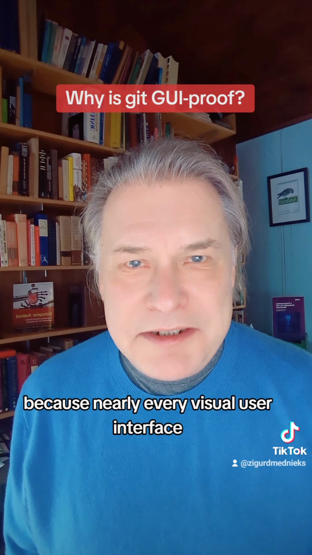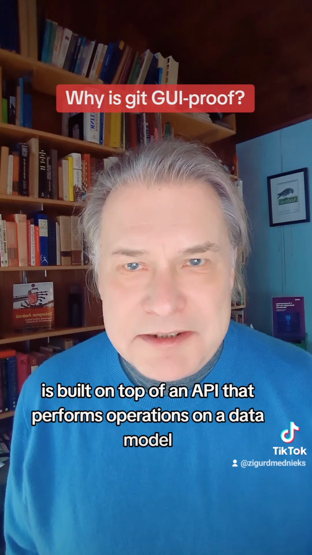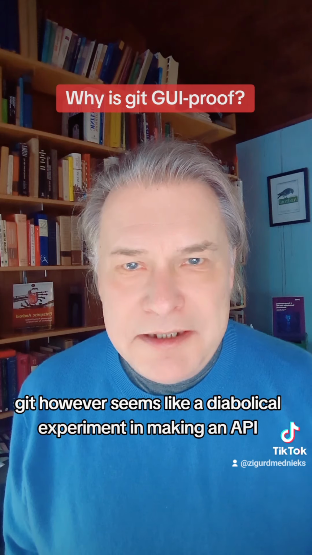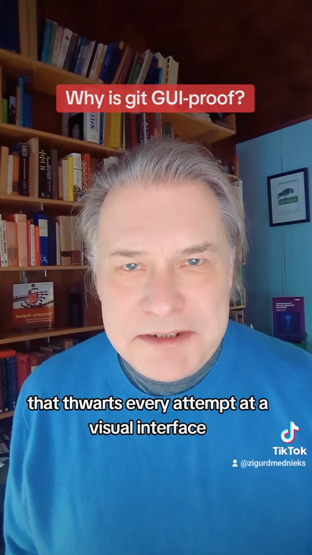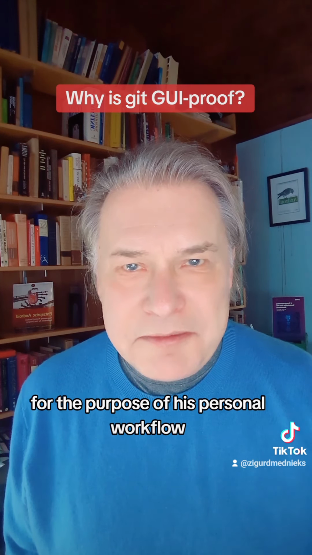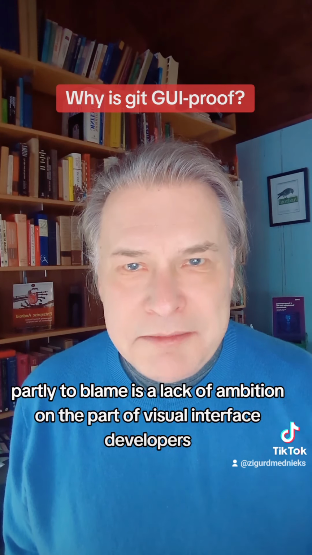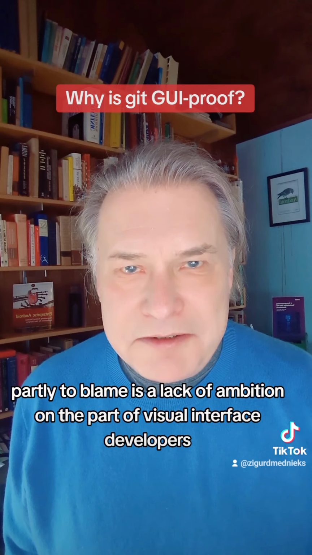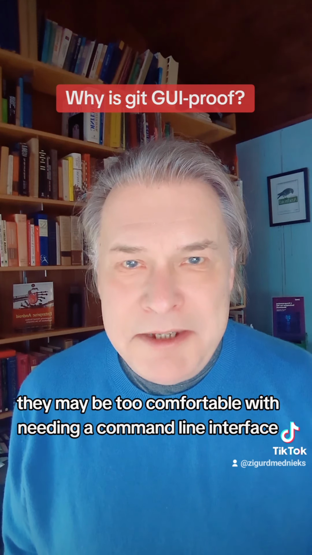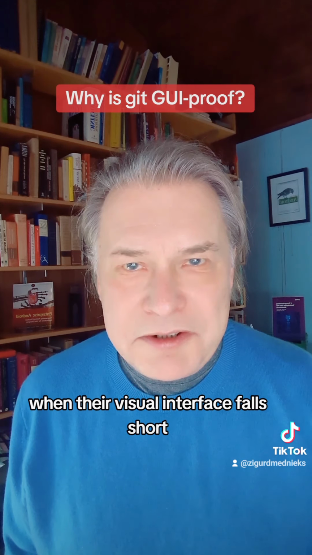This is remarkable because nearly every visual user interface is built on top of an API that performs operations on a data model. Git, however, seems like a diabolical experiment in making an API that thwarts every attempt at a visual interface. Partly to blame is Linus Torvalds designing Git for the purpose of his personal workflow when he was lead maintainer of the Linux kernel. Partly to blame is a lack of ambition on the part of visual interface developers. If they knew Git thoroughly enough to build a visual interface, they may be too comfortable with needing a command line interface when their visual interface falls short.